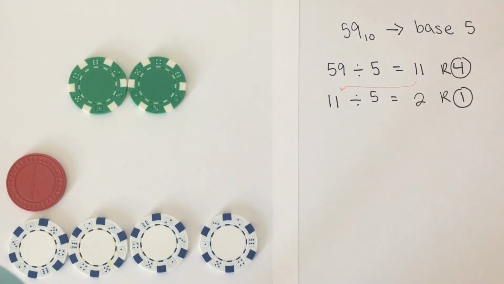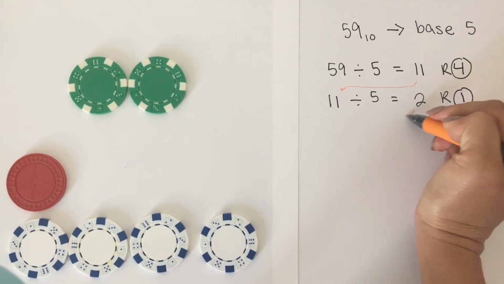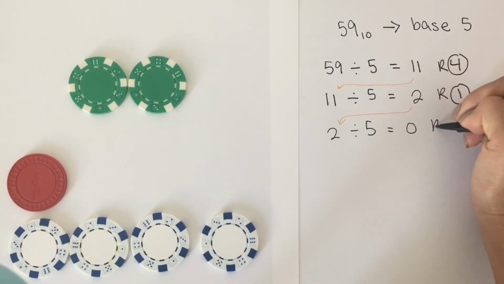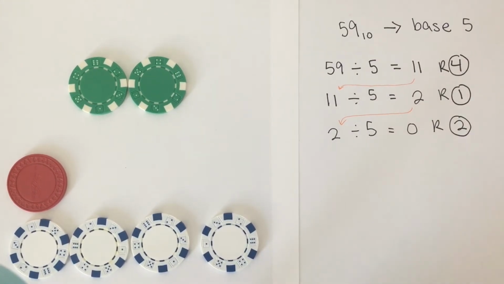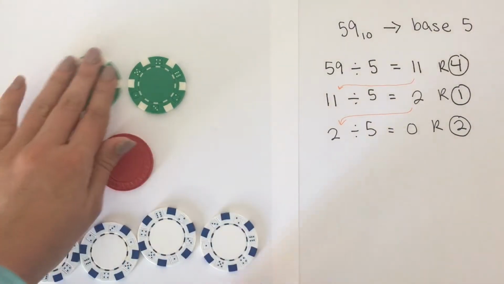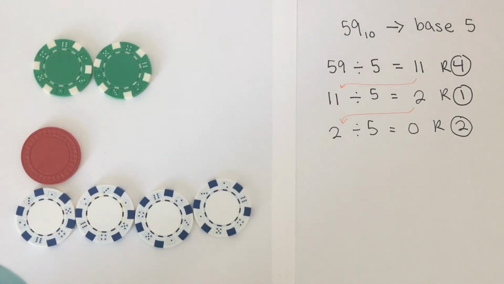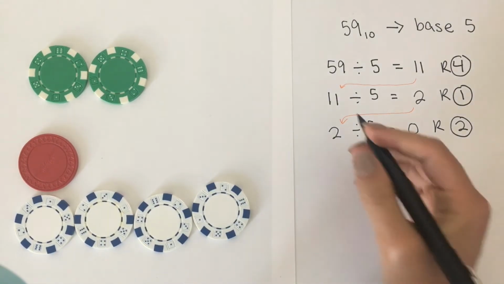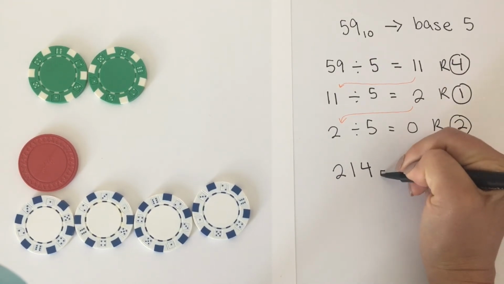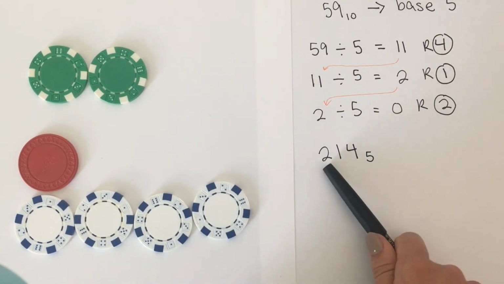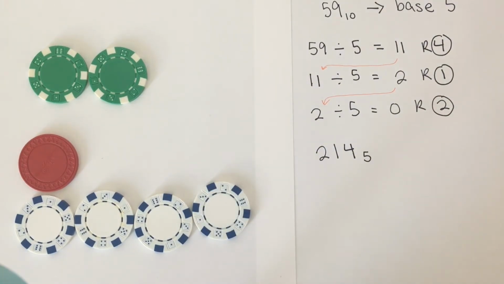Next, you can probably see already what's going to happen, but we'll repeat the process so that you can see how it works. We're going to take 2 and see if we can form any groups of 5. So 2 divided by 5 is equal to 0, remainder 2. That means we have 2 in our 25 spot, which makes sense because we don't have enough green chips to form another group of 5. As a result, we can see that 59 base 10 would translate into 214 base 5, where the 4 represents how many 1s we have, the 1 represents how many 5s we have, and the 2 represents how many 25s we have. This amount of chips is equivalent to having 59 base 10.